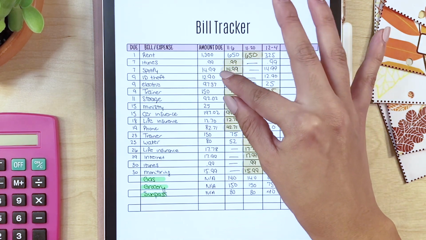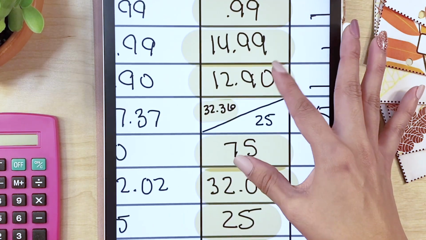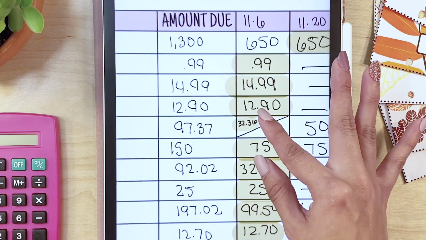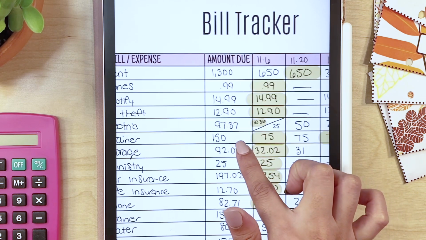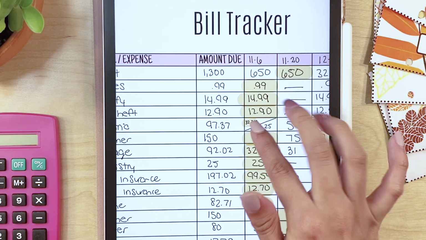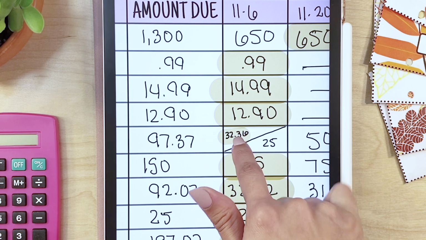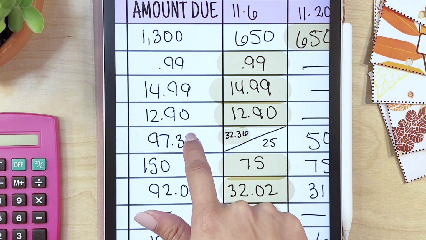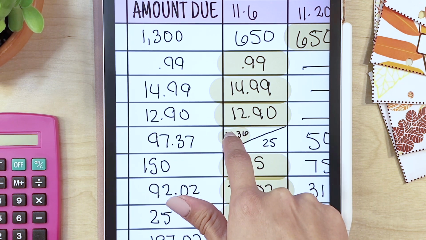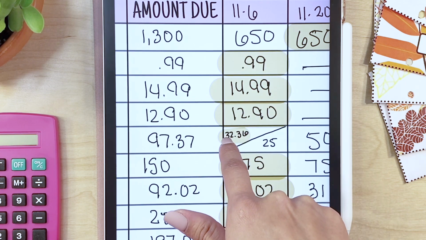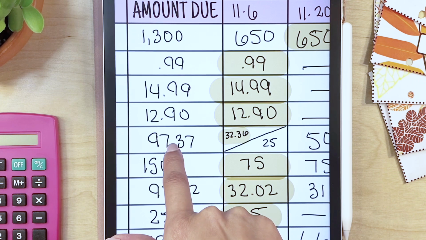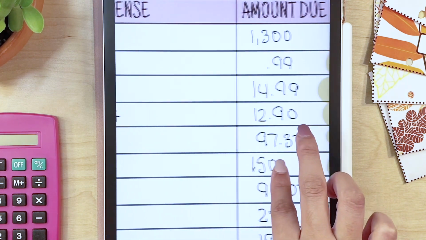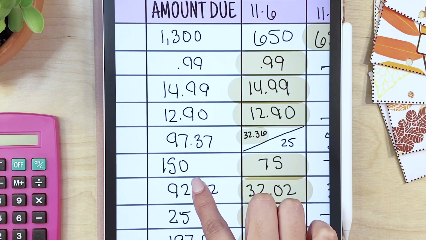Now, one of these bills, you're going to see that I have it kind of split up. And so this is kind of a new technique for me. And the reason why is because for the month of November, this total bill needs to be completed by this payday. So 3236 completes this month's bill for our electric, okay?